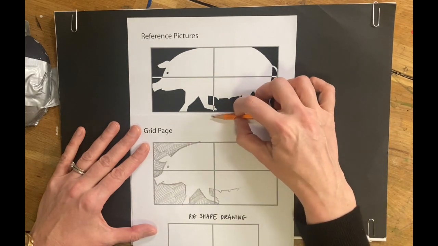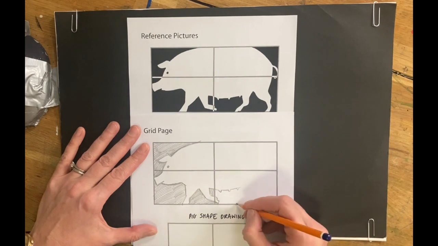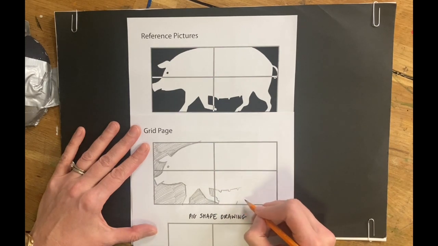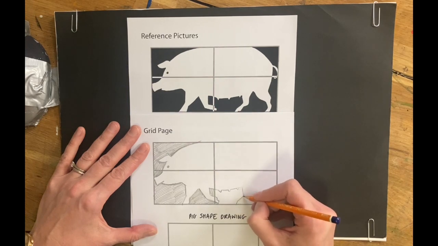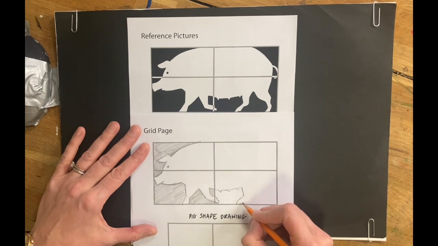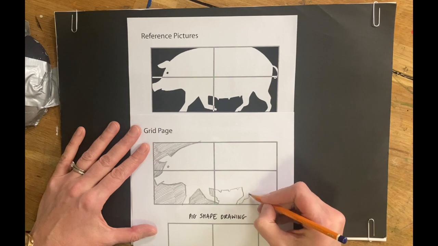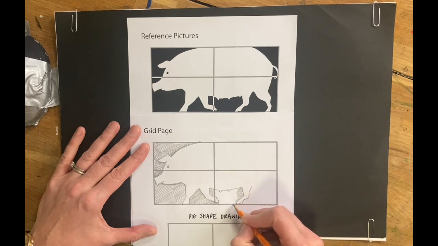See there, I'm measuring with my pencil from the center line to where that little foot touches the bottom. I'm trying to see how long that is. So if there's any distance you're unsure about, use the grid to help you place the edge of a shape. At all times you're trying to think of these as shapes and not parts of the animal, or parts of the pig.